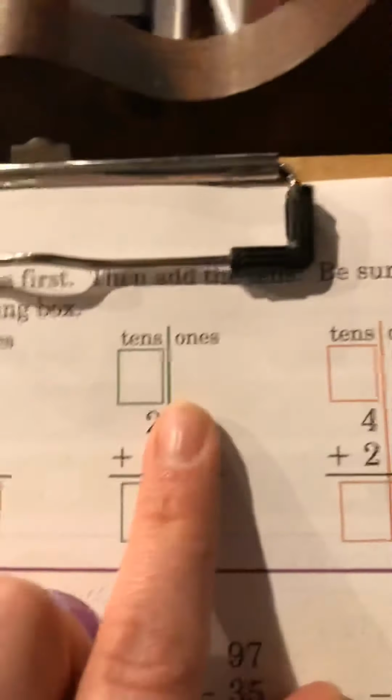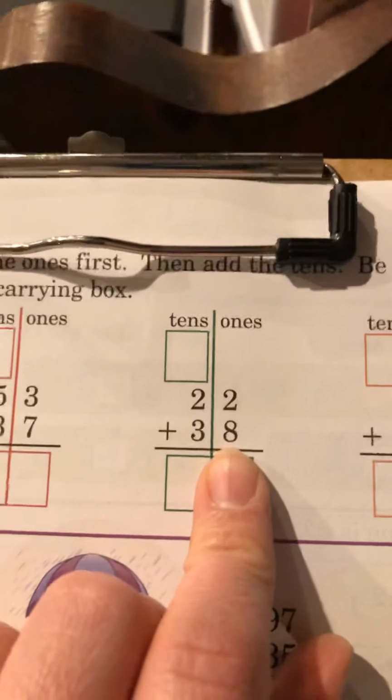The next one, we're looking at 2 plus 8, again, is 10. So which digit is in the ones column? The 0. Put down the 0, carry the 1. 1 plus 2 is 3. Plus 3 is 6. Okay, one more.